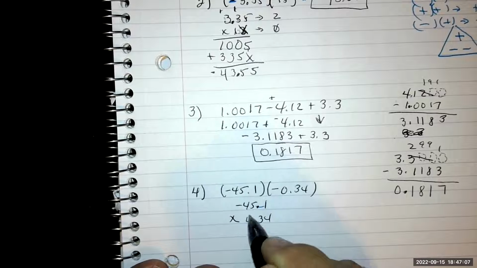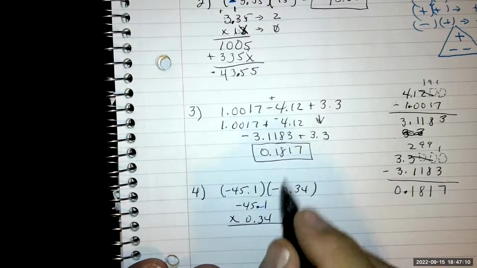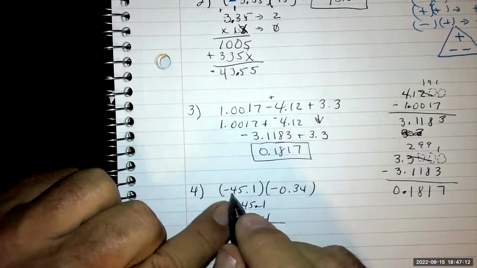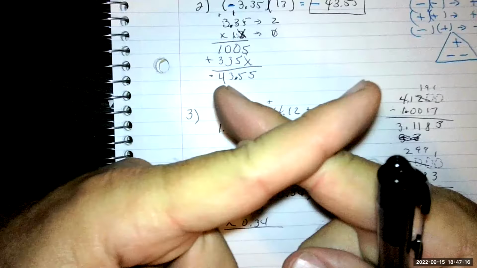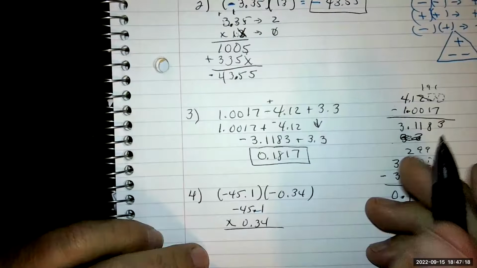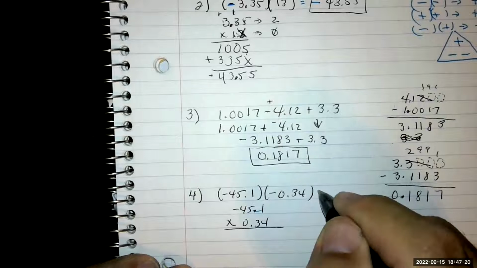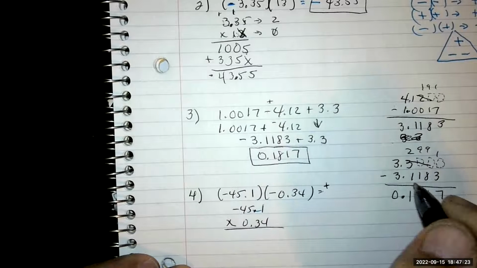We don't have to line up any decimal. We don't even need to put the 0 here. I just did it so you can see. All right, look how many negatives we have. We have 2 negatives. So 2 negatives, when you multiply, make a positive. So you know your answer is already going to be positive. So we already know we can put a big plus sign there. We know it's a positive.